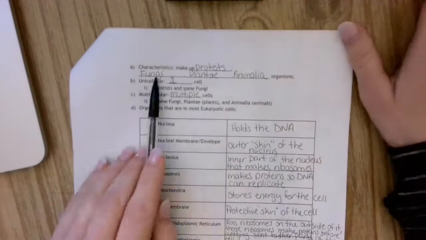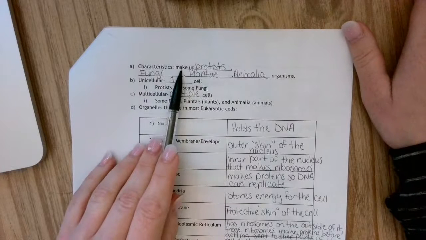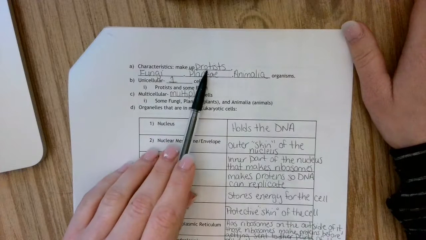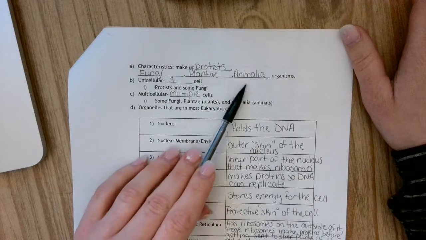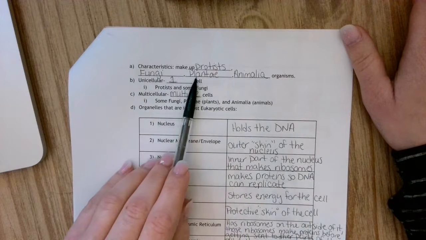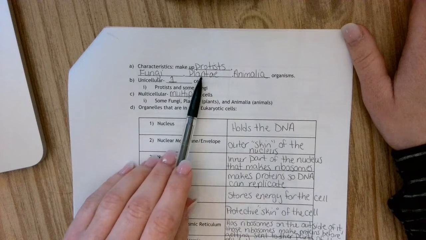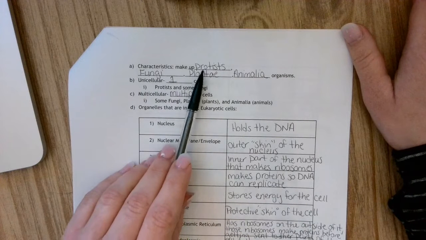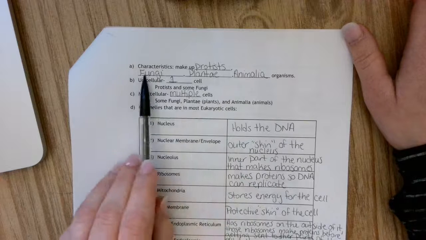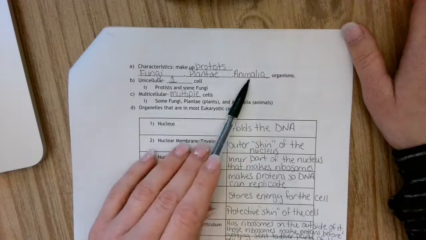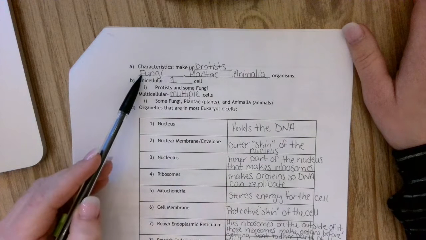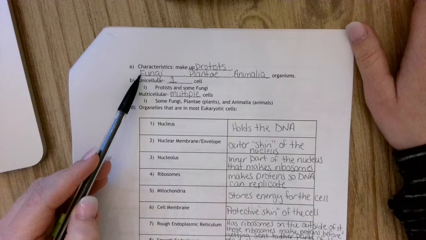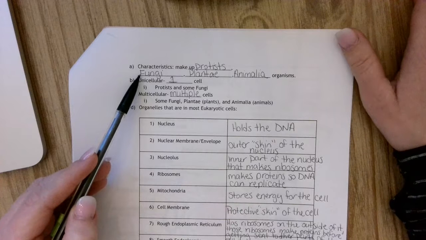So letter A, characteristics. They make up all the other organisms that are within these four kingdoms. So you notice how all four of them are there. The only one that is missing is bacteria, also known as the Monera kingdom. So we have protist, fungi, plantae, and animalia. So all other living organisms have these type of cells, eukaryotic cells.